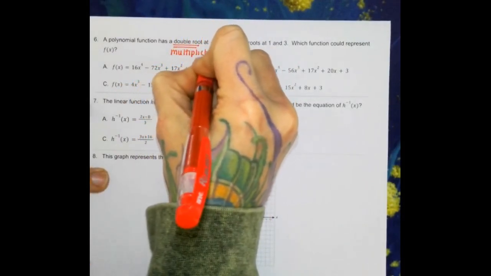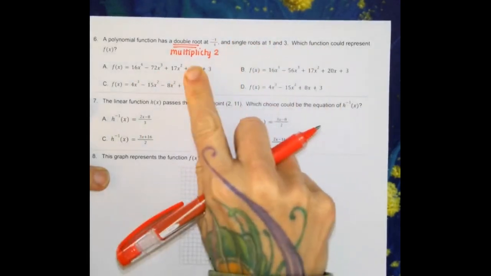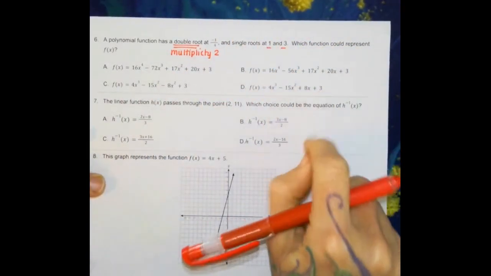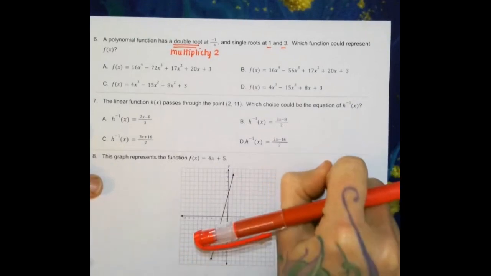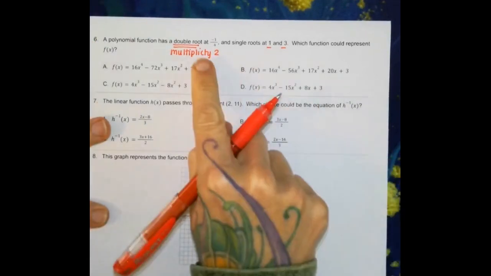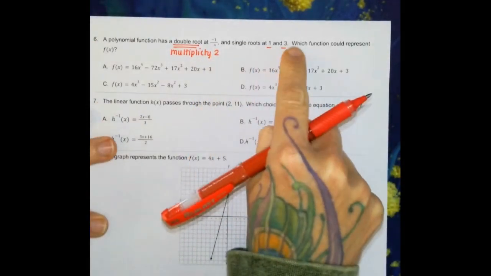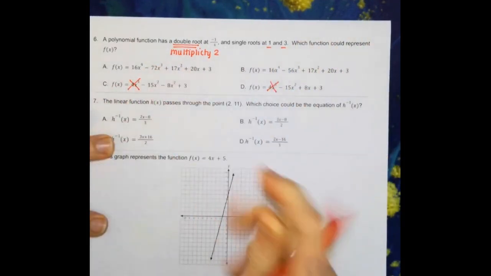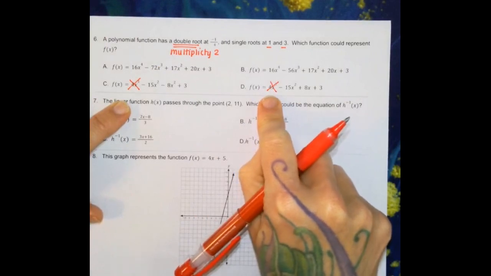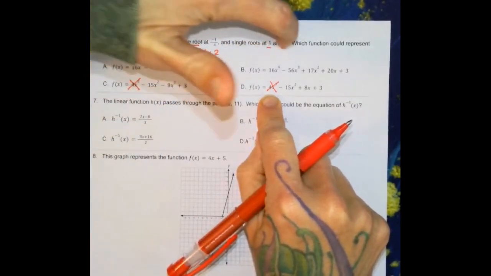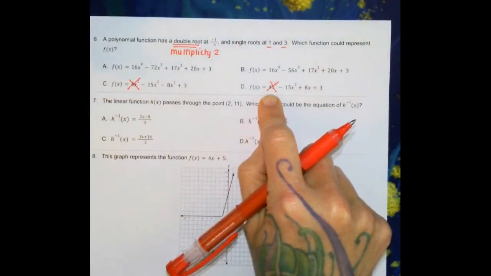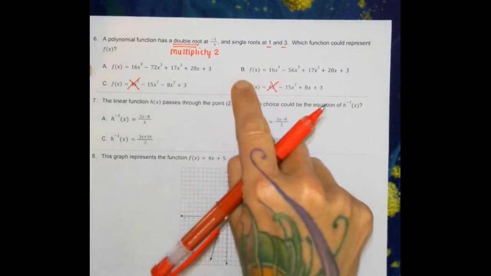And double means a multiplicity of 2, which means it happens 2 times. Single roots means it happens 1 time, and we have our roots. Which function could represent f of x? Because there's 2, 3, 4, we can get rid of this guy because it's to the 3rd power, this guy because it's to the 3rd power. They were definitely coming for you on this bad boy because they only have 3 numbers up here. Again, multiplicity of 2 means it happens twice, so that's 2 roots, 3, 4 roots. So now we have to choose between A or B.